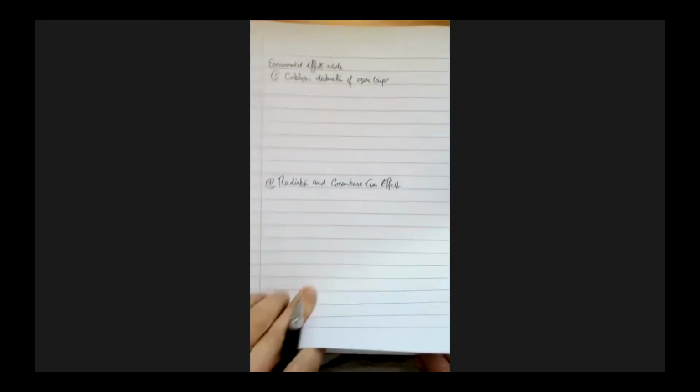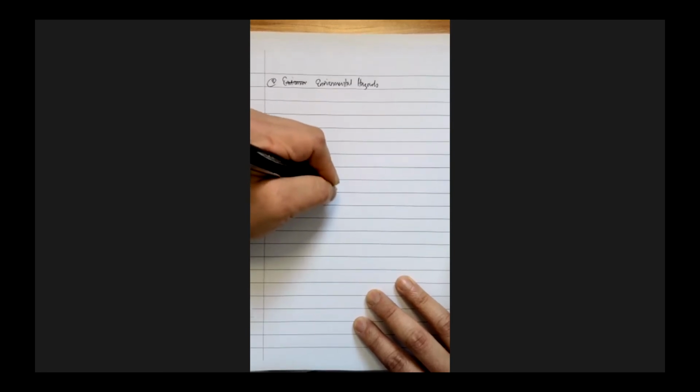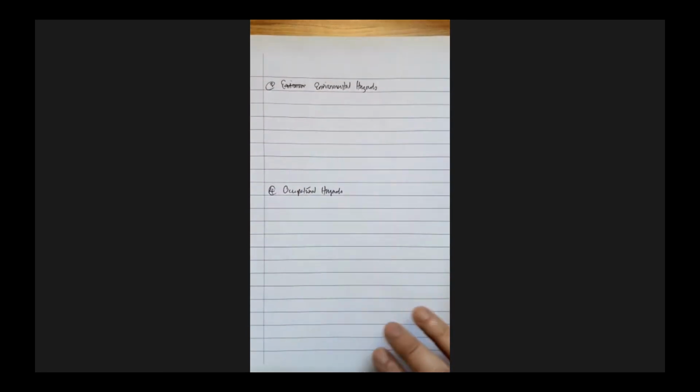I'm going to leave quite a bit of space for this. I'm going to go straight to my 3rd page. Environmental hazards, and 4, occupational hazards.